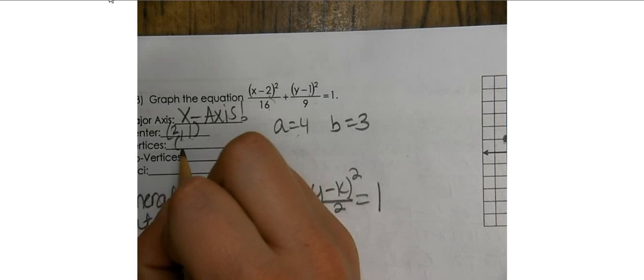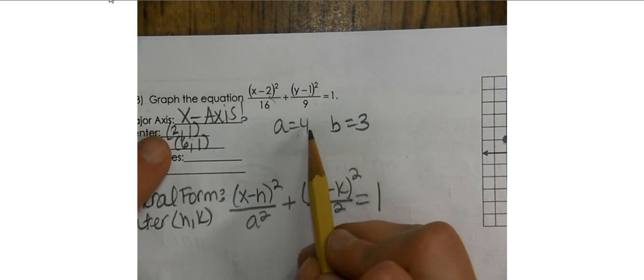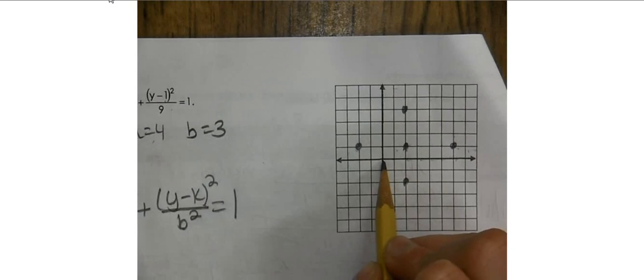So what I would do is simply add 4 to my x value. So 2 plus 4 is 6. And this is certainly located at 1, 2, 3, 4, 5, 6, 1. So that's going to be one of my vertices, (6, 1). And then 2 minus 4 is -2. And this is certainly located at (-2, 1).